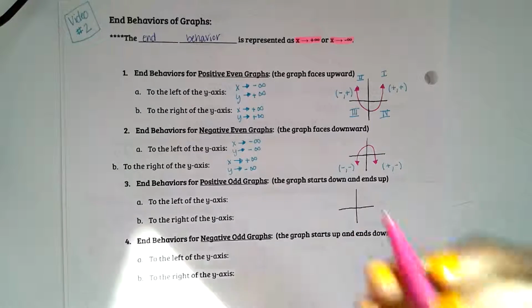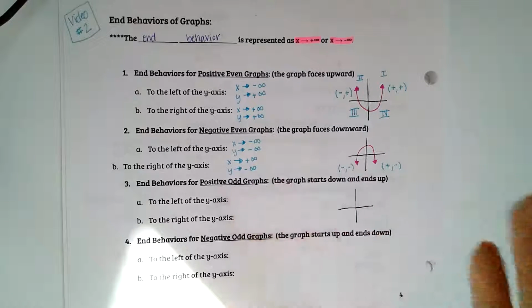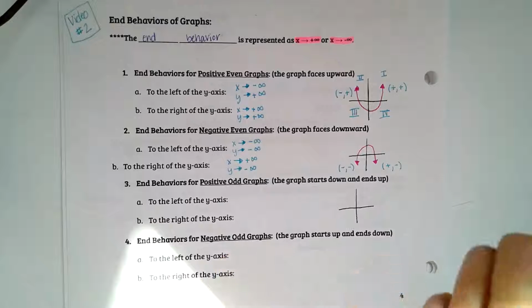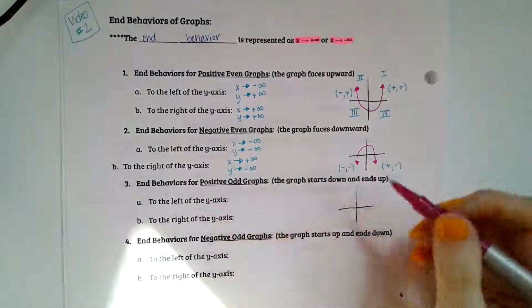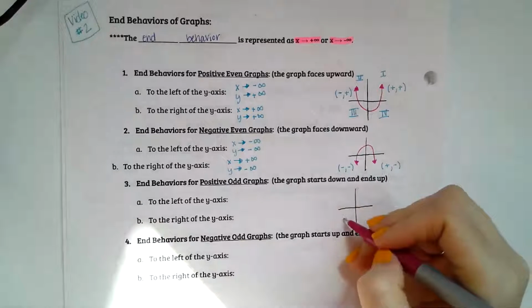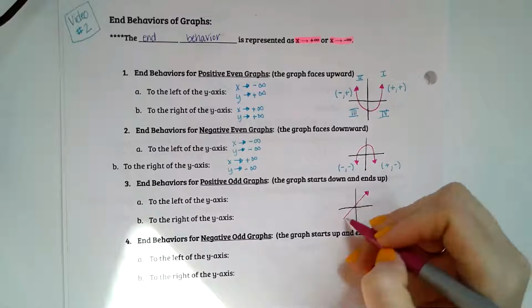Then if I've got a positive odd graph, an odd graph means that one end starts down and the other end is going the opposite way. If it's positive, that means it goes down to up. So a linear one would work.